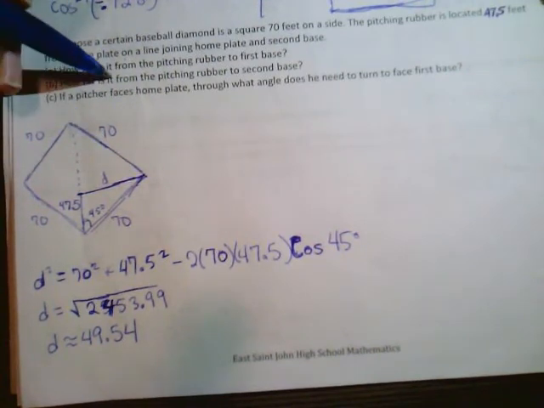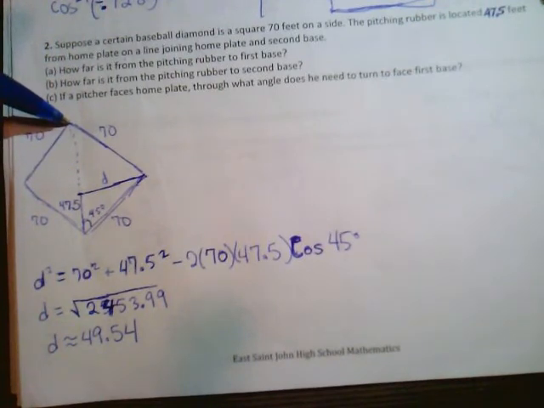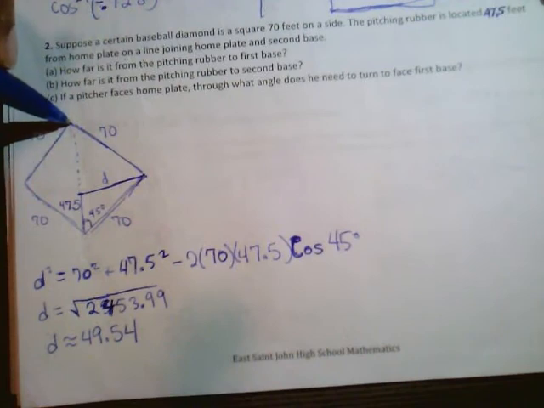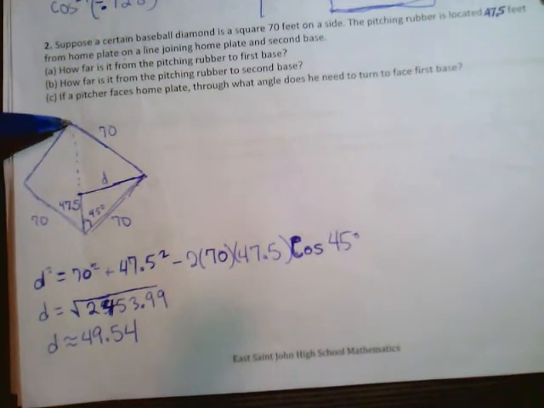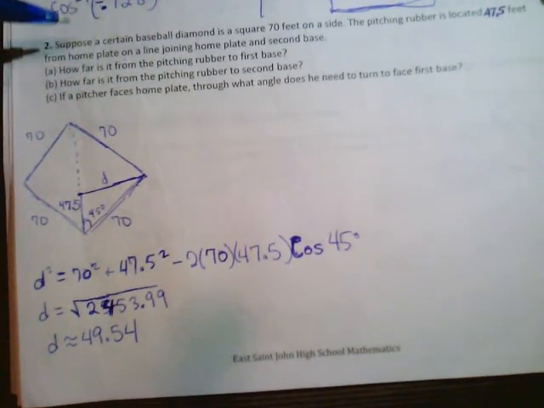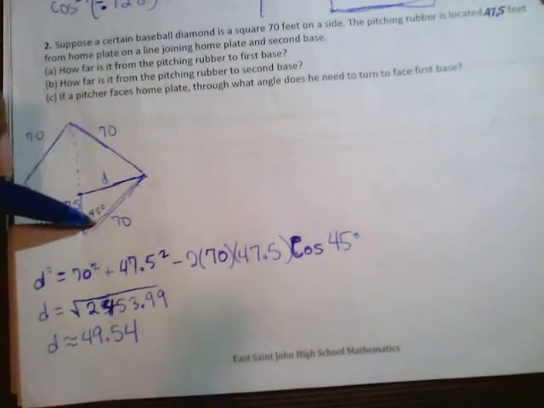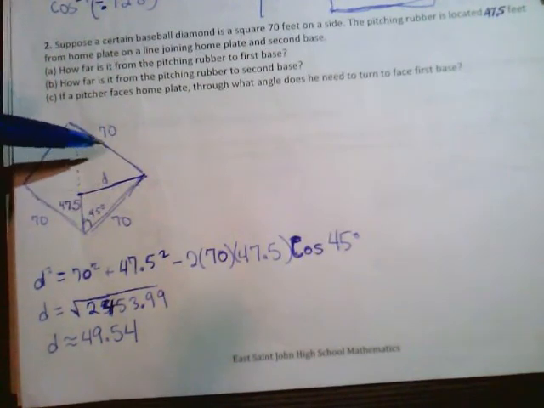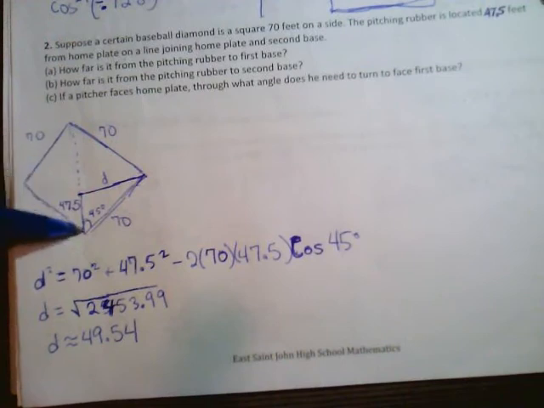Now part B asks how far is it from the pitching rubber to second base, which is going to be at the back of the diamond here. So we're going from the pitching rubber, which is already 47.5 feet out, and we're trying to get to second base back here. Since we know that this is an isosceles right triangle because both of these sides are 70, and we started out with a square, so this angle measure is 90 degrees, then this distance is just going to be 70 times the square root of 2, and we only need to subtract 47.5 from it.